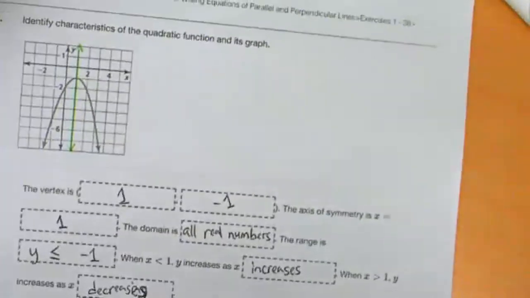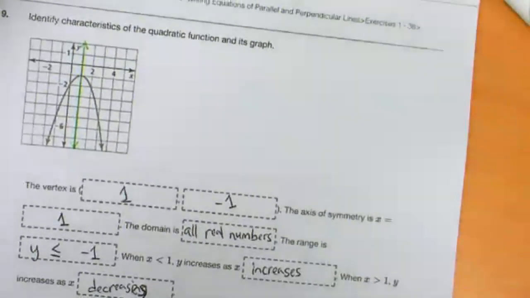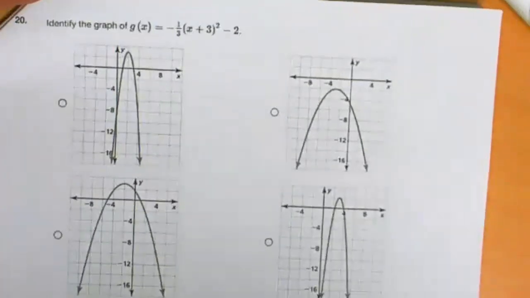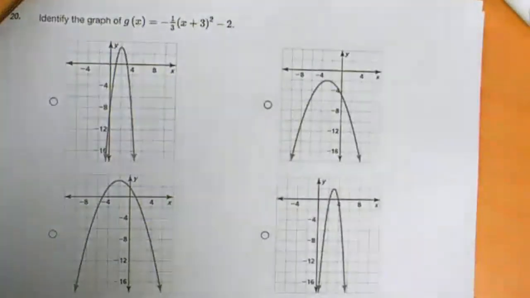All right, so let's go ahead and take a look at problem 20, because that's the last one on the test. Problem 20 is a little bit of a doozy. We got a lot of stuff going on here. We first need to identify the graph, and then we need to fill out a number of features of the graph. So our graph is g of x equals -1/3 times (x plus 3) squared minus 2. So this is in what's known as our vertex form. And vertex form allows us to read the vertex right out of the equation, but we do have to do a little bit of thinking.